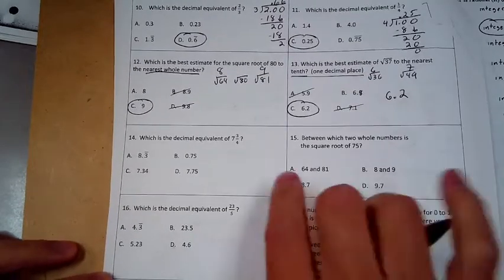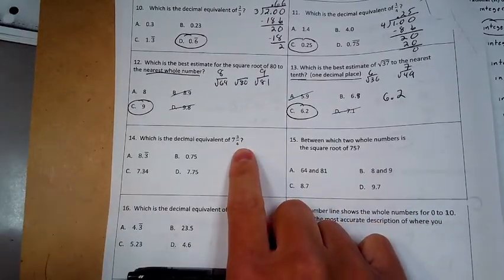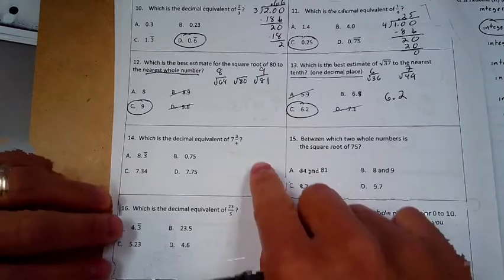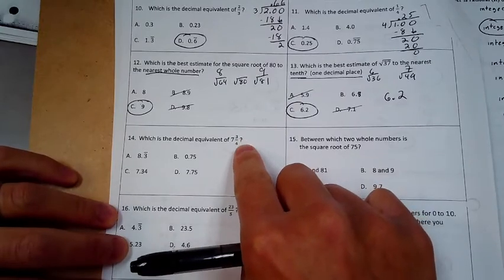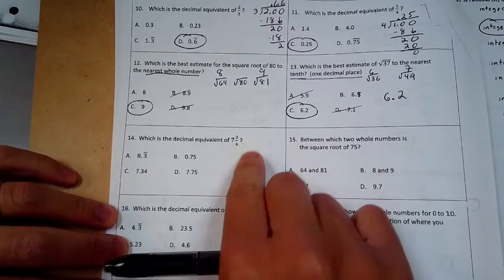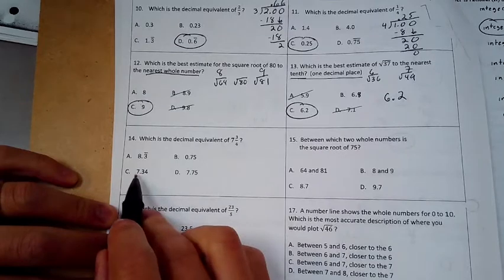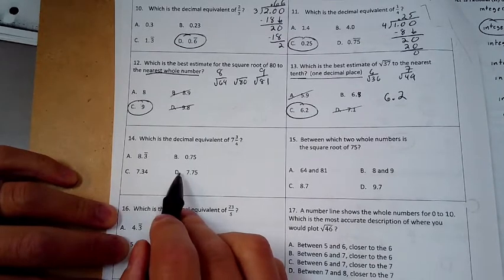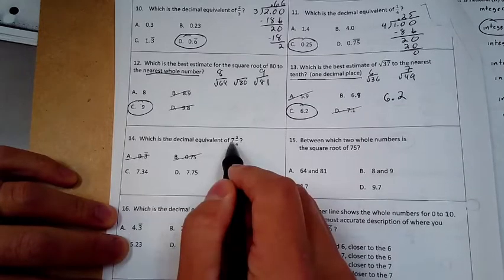Alright, what is the decimal equivalent of 7 3/4 for number 14? Well, 3/4 you should know is 0.75. So 7.75. But let's go ahead and use long division here. I know that my whole has to be a 7. So I'm looking at either C or D. B, the whole is 0. A, the whole number there is 8. So I know it's not either of these. My whole number has to be 7.